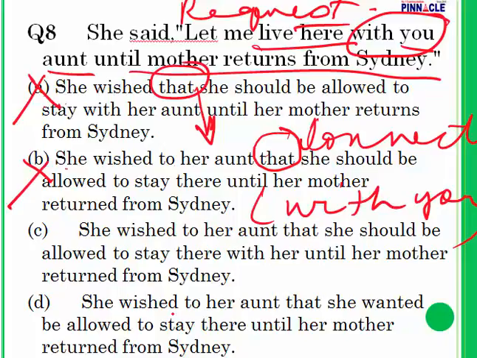Now let's take a look at C. She wished to her aunt that she should be allowed to stay there with her until her mother returned from Sydney. This seems to be correct. Everything has been covered. The connecting word here is correct. See, the sentence has many parts: let me live here with you until mother returns from Sydney. Everything has been covered, so this could be an answer.